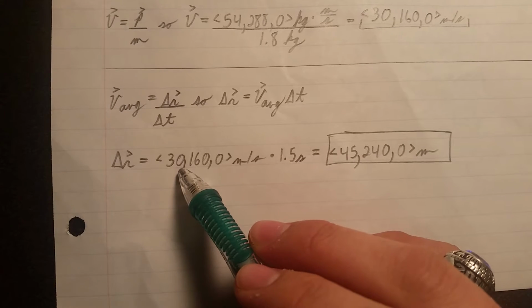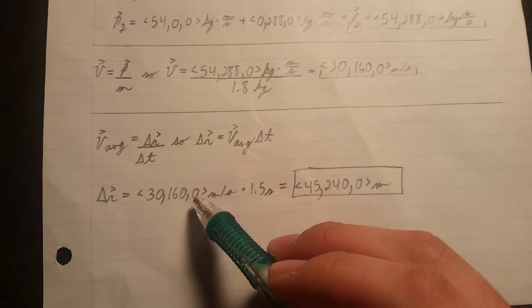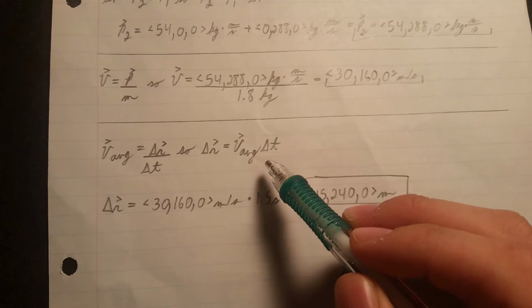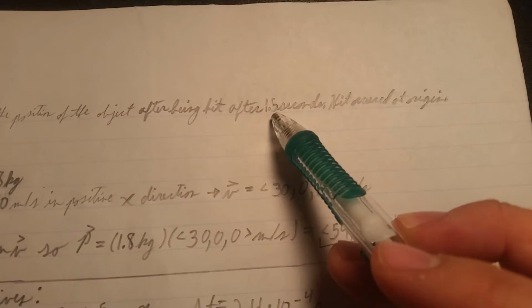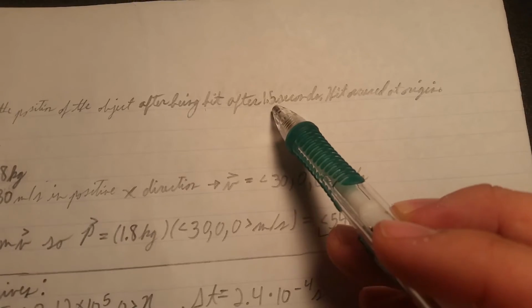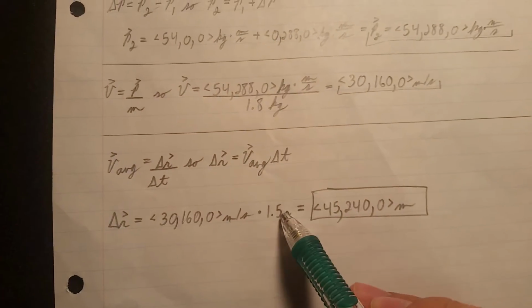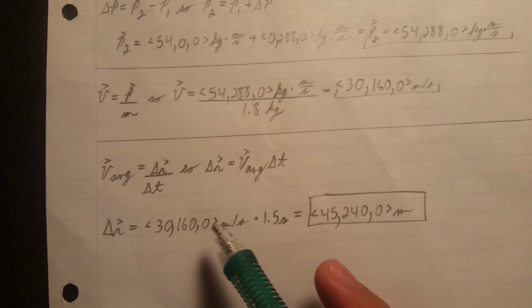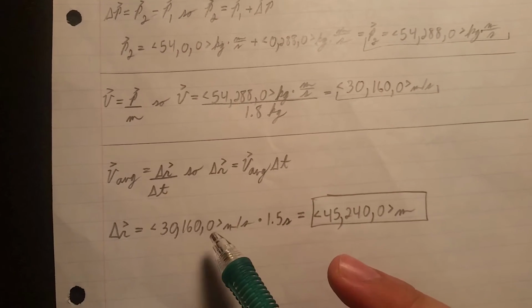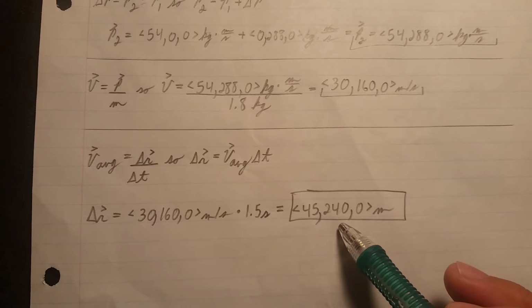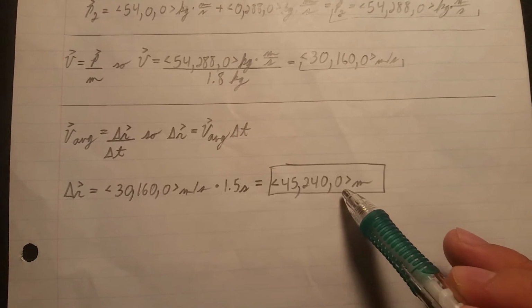The average velocity is 30, 160, 0 meters per second, and the change in time is 1.5 seconds, because you're looking for the position after 1.5 seconds of being hit. Once you multiply 1.5 seconds by 30, by 160, and by 0, you will get 45, 240, 0 meters.